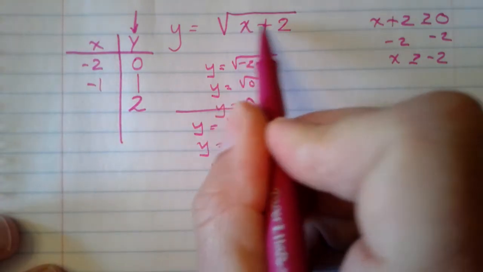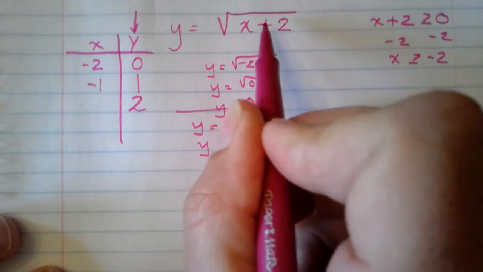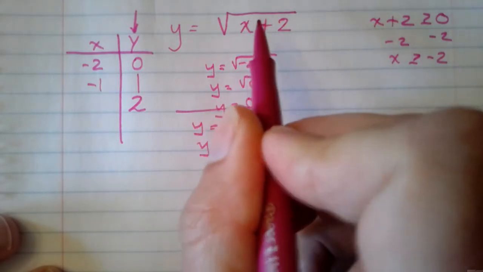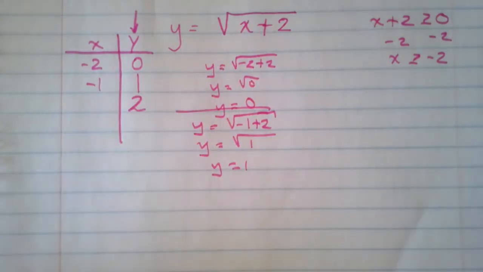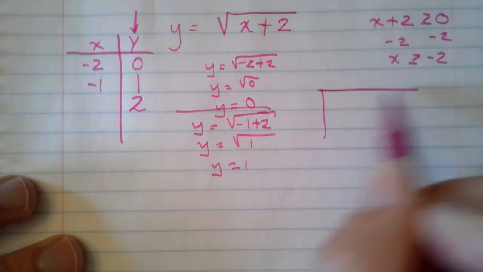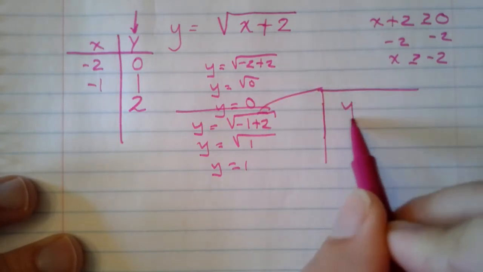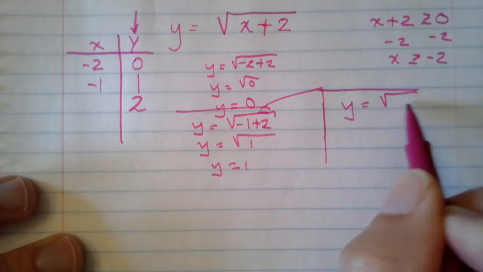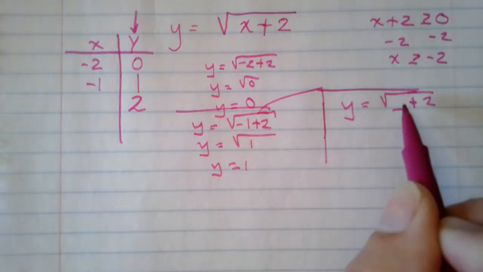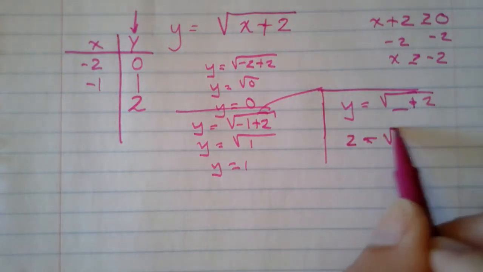What do I plug in here in order to get this to be the square root of what to give me 2? That really wasn't a clear explanation. I apologize. Let me break this up. If y equals the square root of something plus 2, I know it's an x, but what value would go here in order to make it equal to 2?